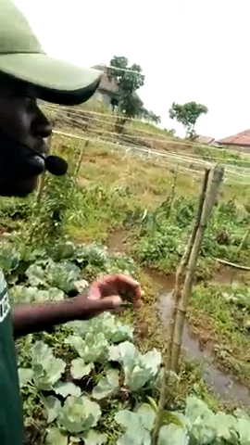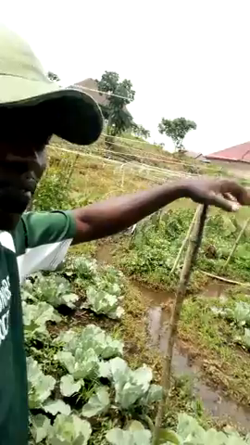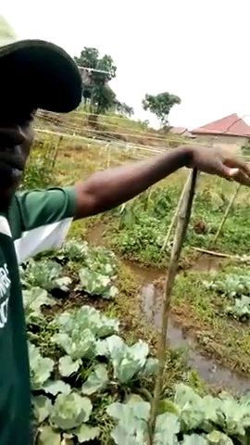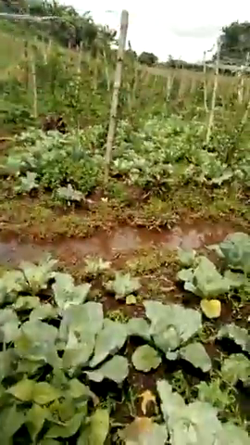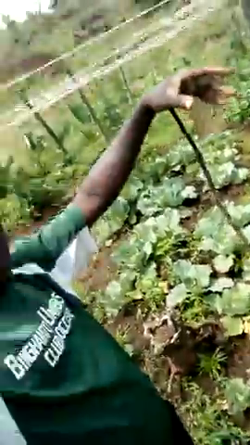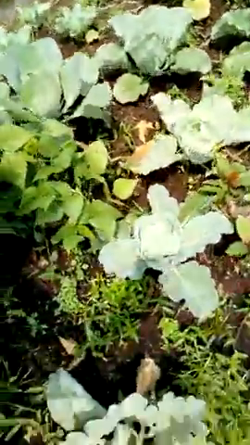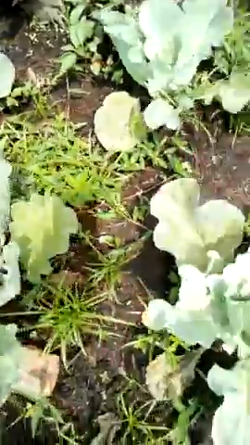First of all, the first key point is site selection. Look for a well drained, fertile site. Gently sloping areas are the best for cabbage. As you can see, some of this cabbage is performing well, others are not performing well. You can see it.